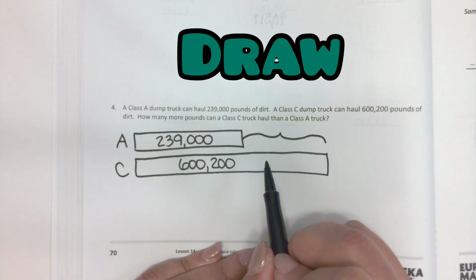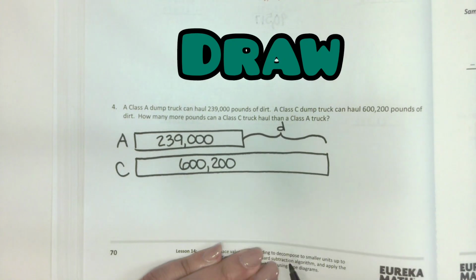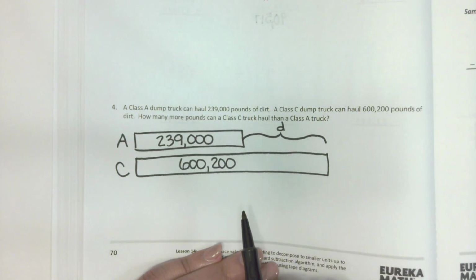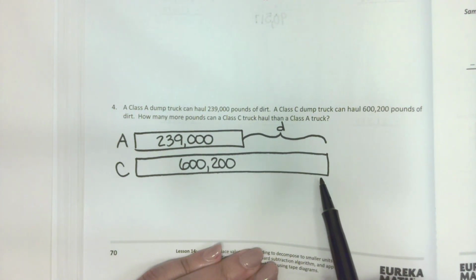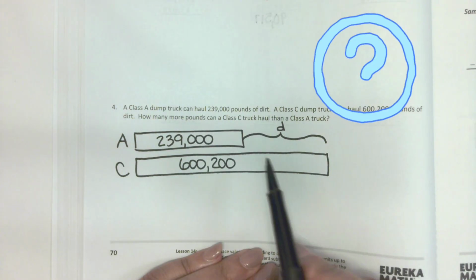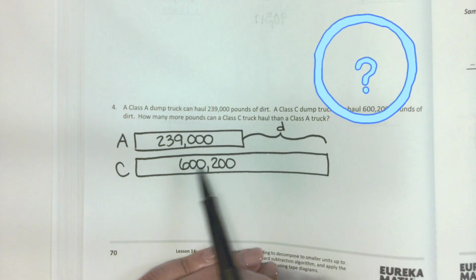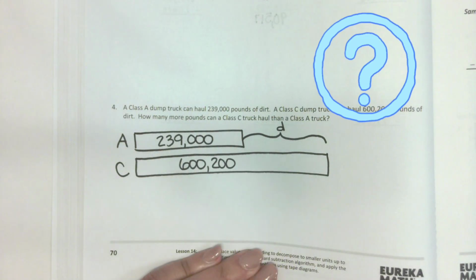Let's use the variable D for dirt. Okay, so we need to find out how many more pounds of dirt that this Class C truck can haul than the Class A truck. What can I do to find out this distance? How much more the longer tape diagram is than the shorter tape diagram?